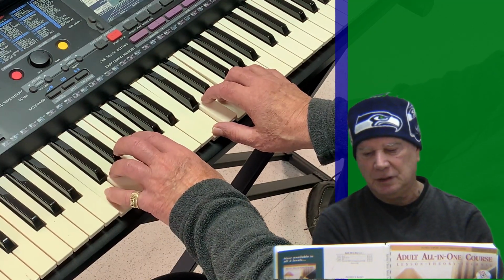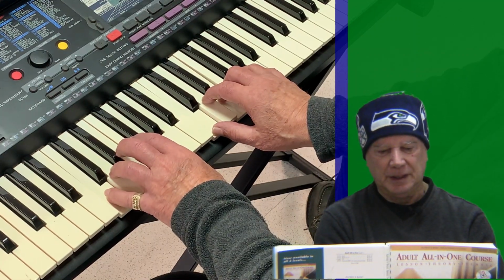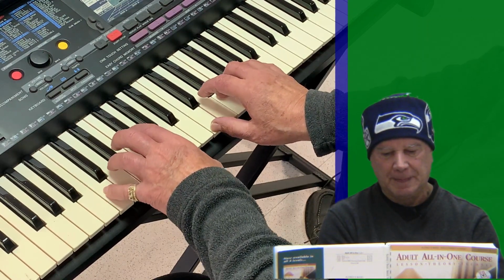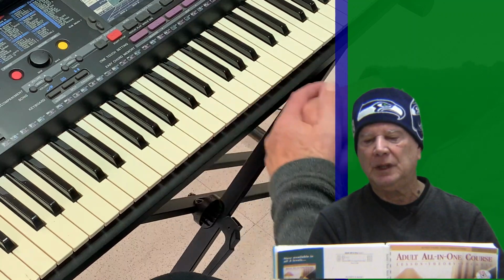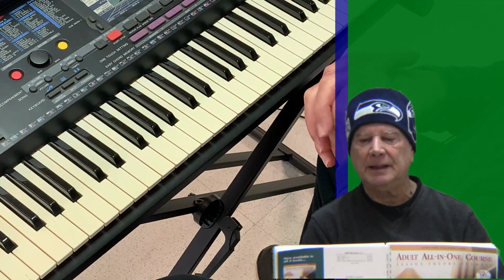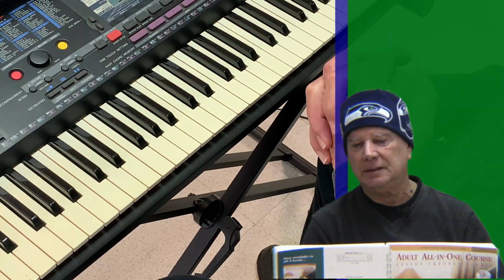So you're using your sustain pedal on that last 2 measures, right? Okay, so now we're going over to page 85 and Kumbaya, which means come by here.